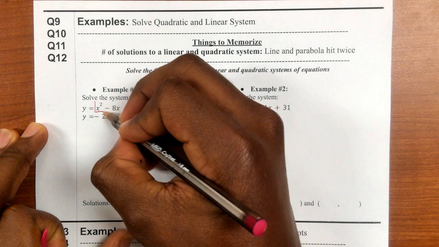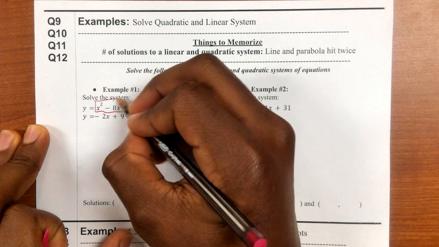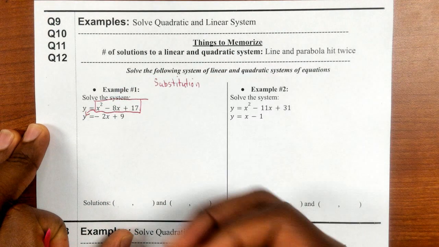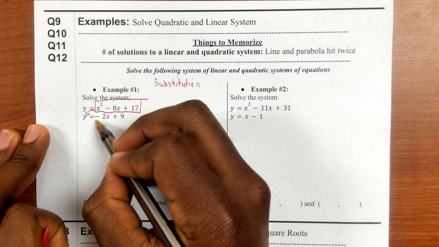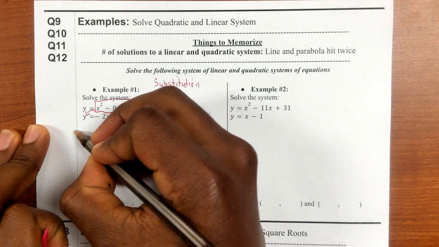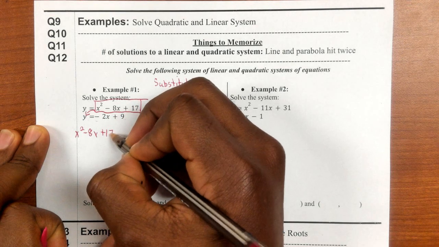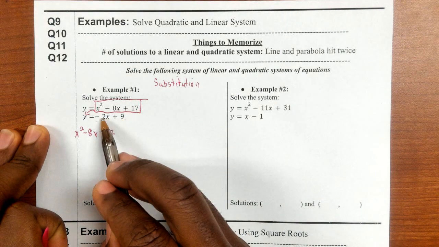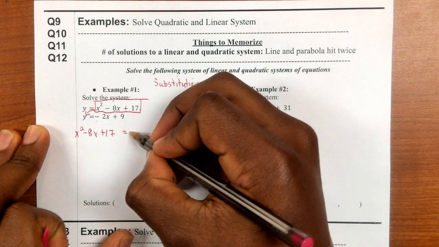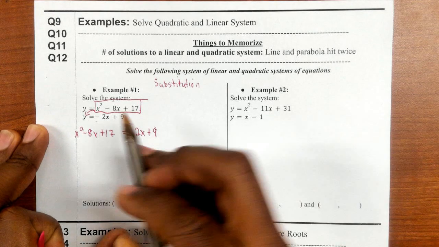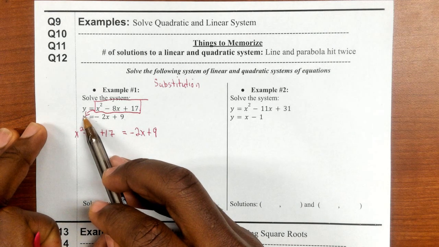So all of this equation right here, I'm going to replace for the y down here. So instead of writing y equal to all of this, I'm going to say x squared minus 8x plus 17 is equal to all of this at the bottom, negative 2x plus 9. Alright? And that is how you use the method called substitution.